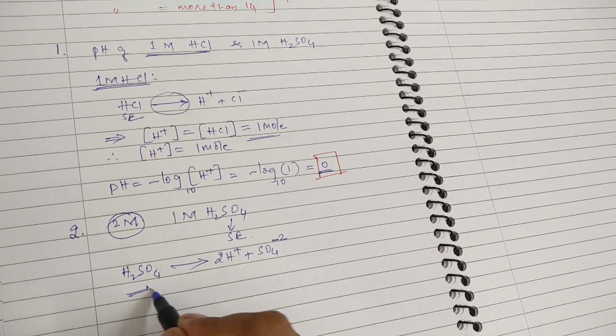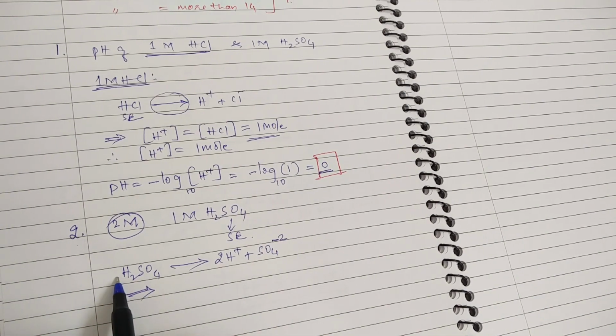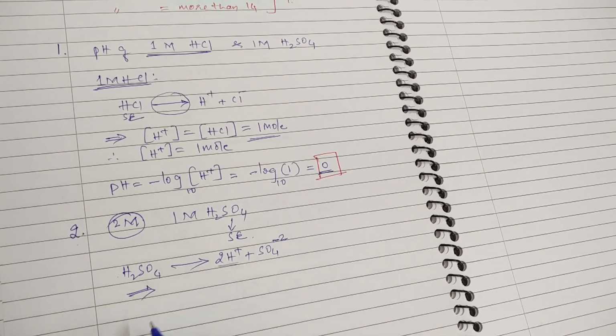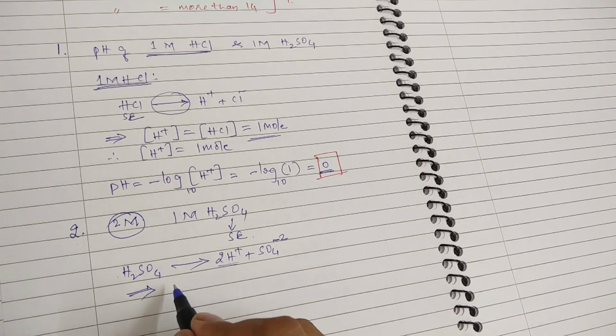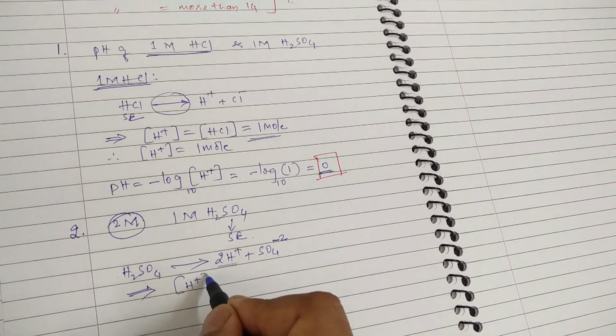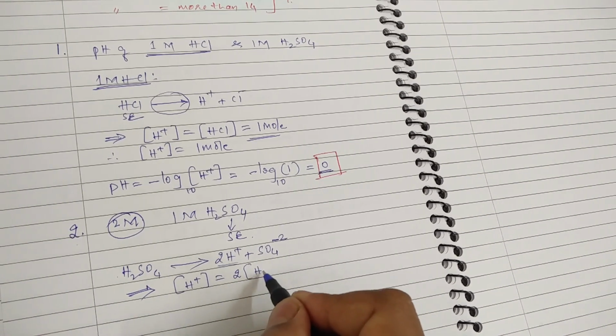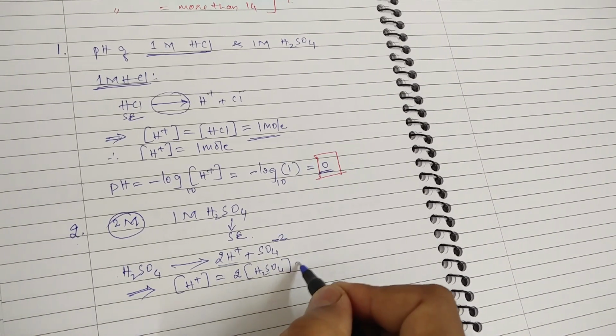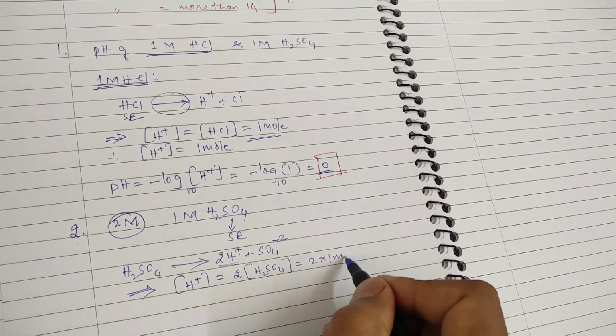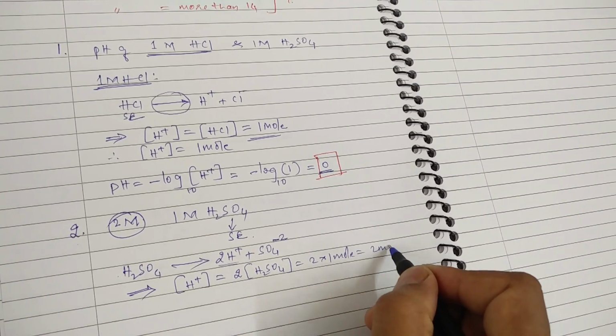Well, this implies that if 1 molar H2SO4 is taken, 2 molar H plus ions will come. It means that the molar concentration of hydrogen ion is 2 times the molar concentration of H2SO4, which is 2 into 1 mole, which is equal to 2 mole.